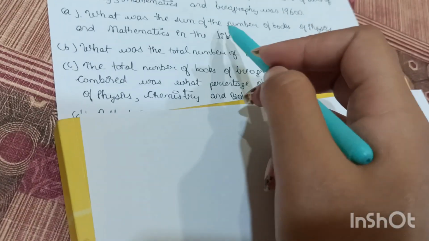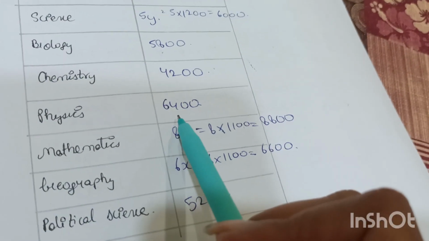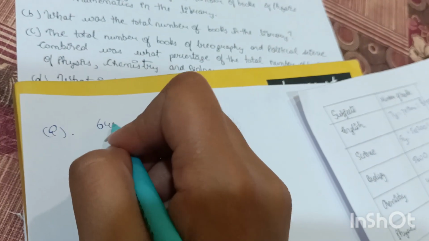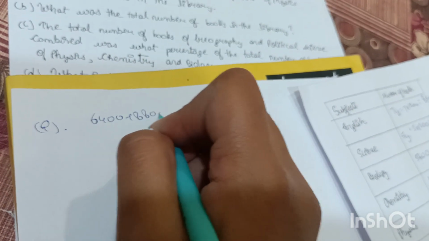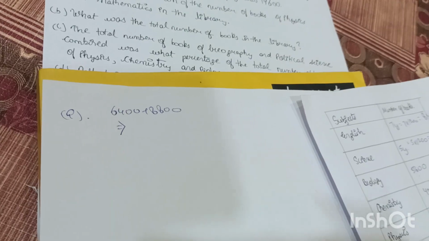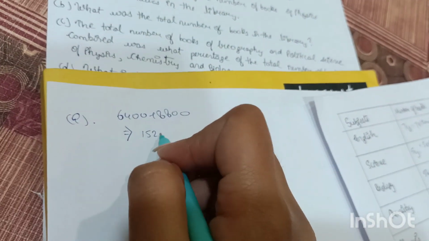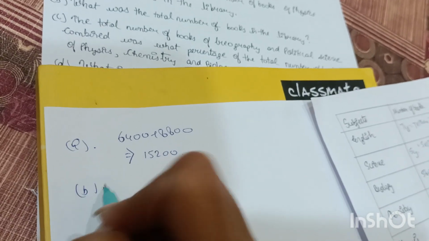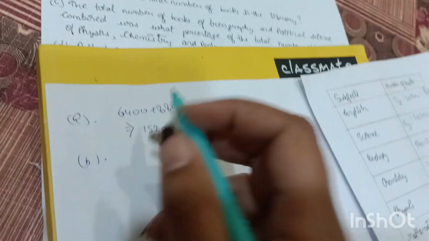Okay, so for first question you can see we have to find the sum of physics, maths. Okay, so value for physics you can see it is 6400 and maths it is 8800. So now let's solve. 6400 plus 8800, so when you will calculate you will get the value as 15200.